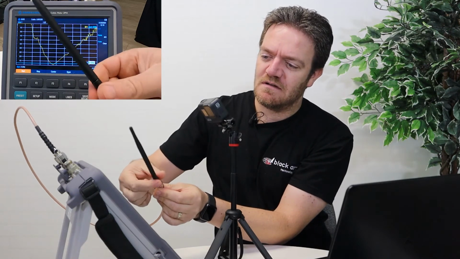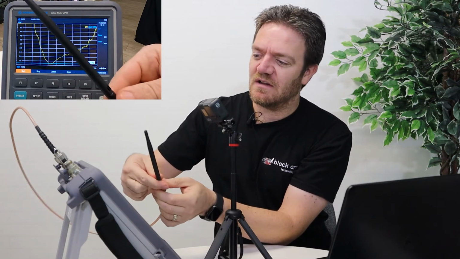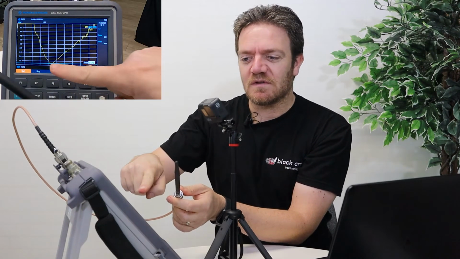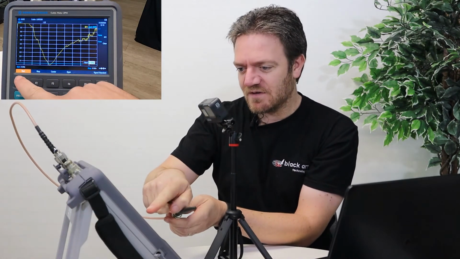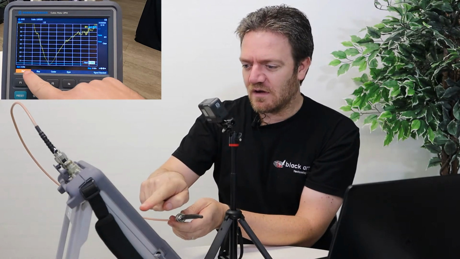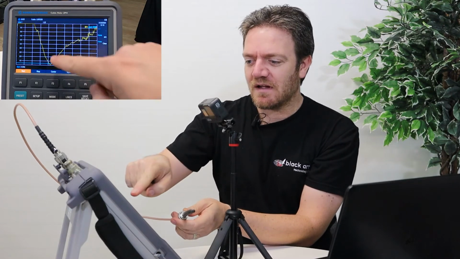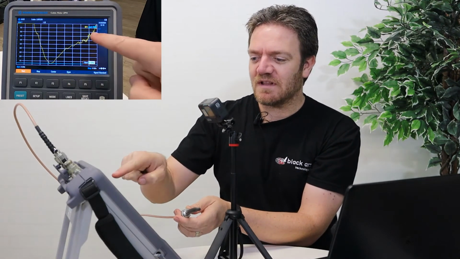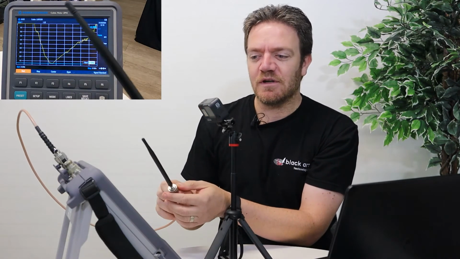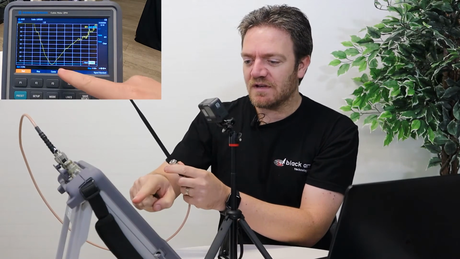Just put that in the machine. There we go. So the machine is a network analyzer. The network analyzer measures over frequency. This measurement starts at 2 gigahertz, and it stops at 3 gigahertz. And you could see there's something happening here. This is the VSWR measurement, and where it is a minimum.